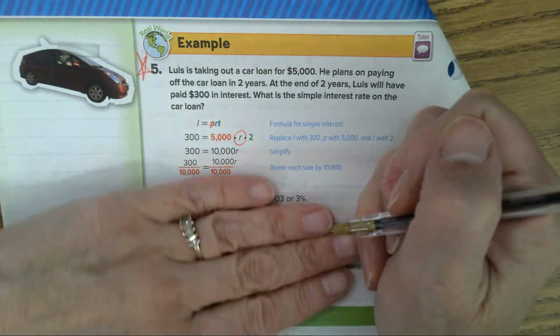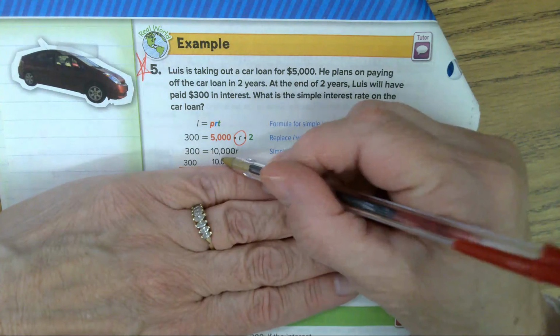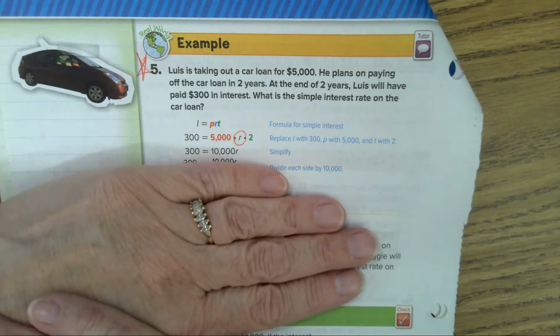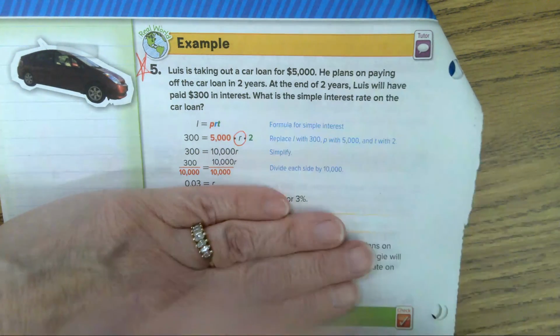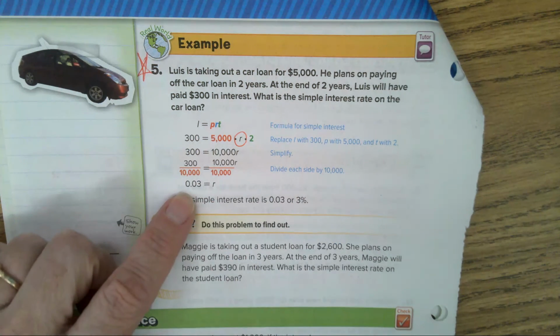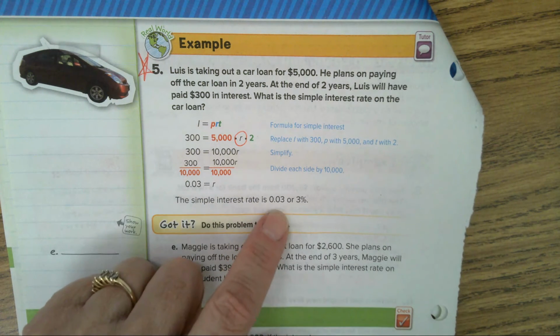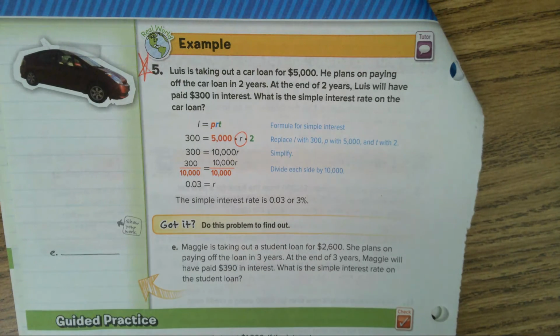So you take 5,000 times 2, that gives you 10,000 R. Now, you have to divide both sides by 10,000. 300 divided by 10,000 gives you the decimal 0.03. Then, you change your decimal to a percent, and the answer is 3%.